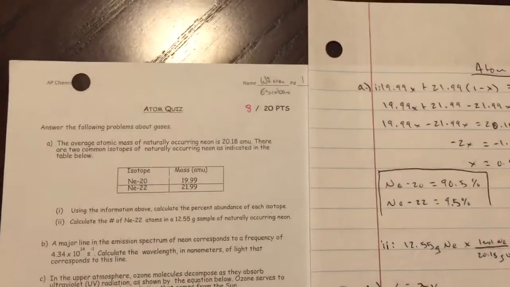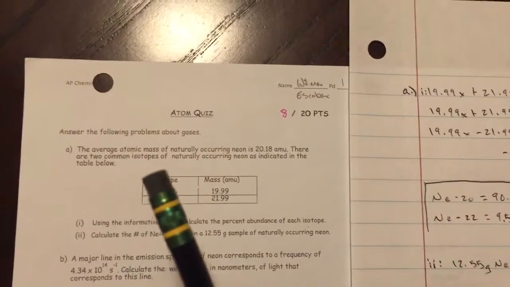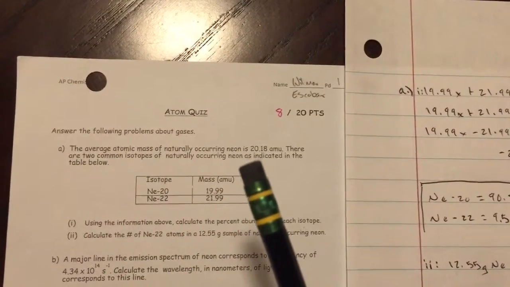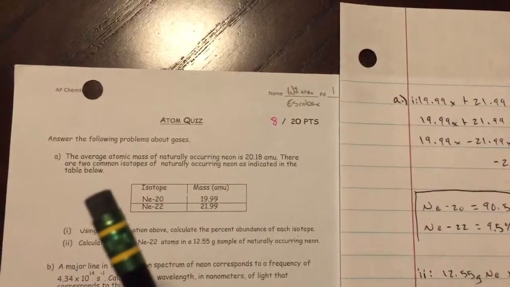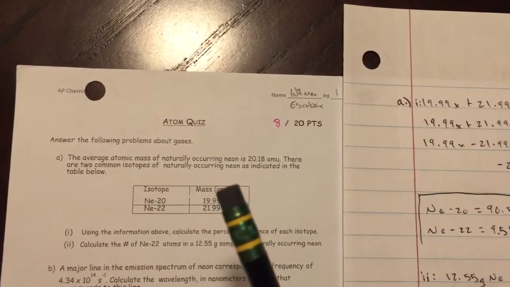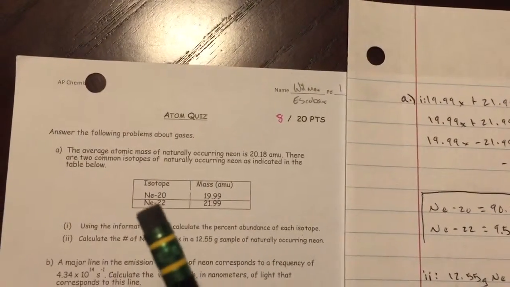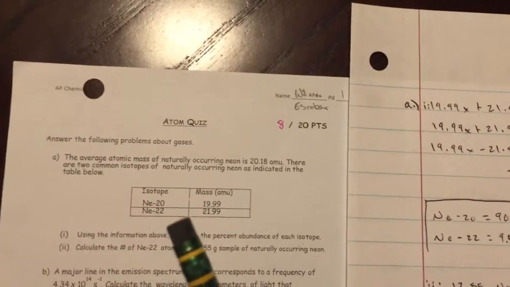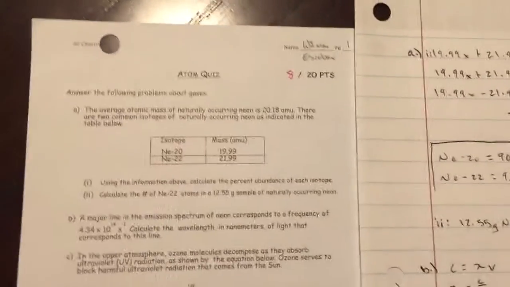Today I'll be going over how to do the atom quiz. So part A says the average atomic mass of naturally occurring neon is 20.18 amu. There are two common isotopes of naturally occurring neon as indicated in the table below. So we have the isotope neon-20 and the isotope neon-22 with the corresponding masses.